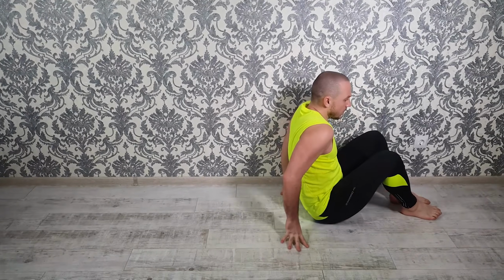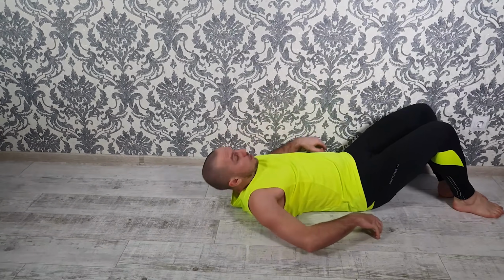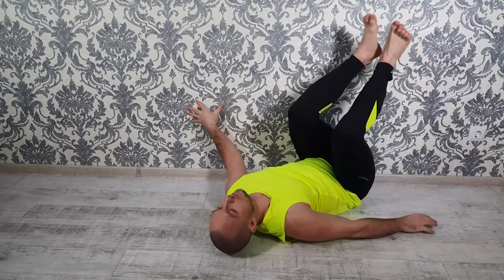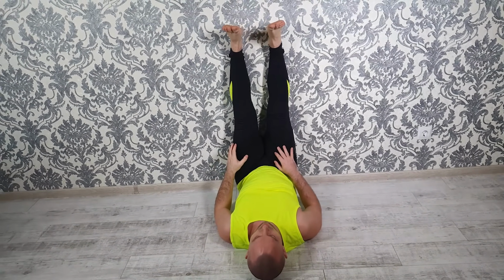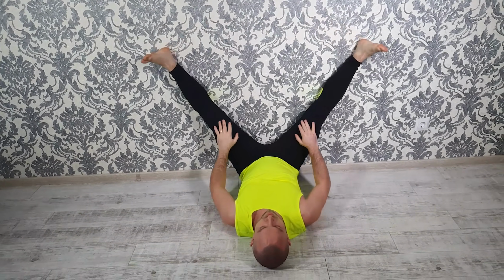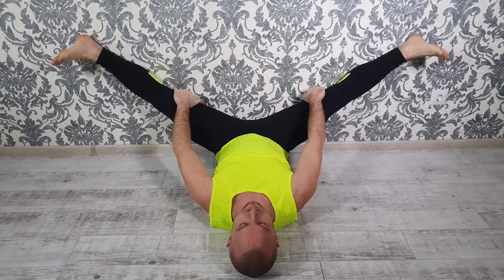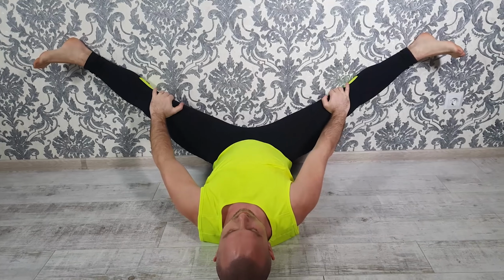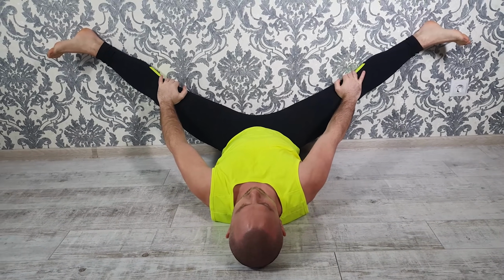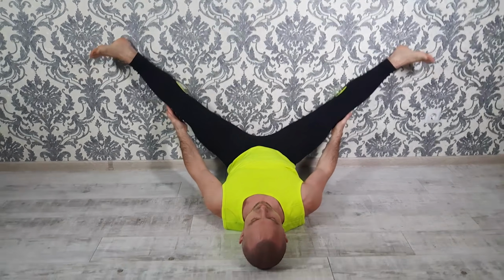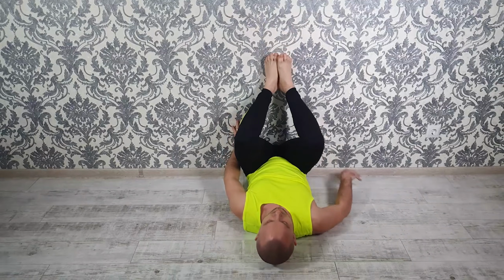Here is another similar, effective and accessible exercise. Sit sideways next to a wall and lie on your back, turning to the side so that your pelvis is as close to the wall as possible. Straighten your legs and gently start spreading them apart. You can slightly assist yourself with your hands, applying additional pressure to your legs. The breathing technique and holding time in this exercise are the same as in the previous ones. Then slowly bring your legs together and return to the starting position.